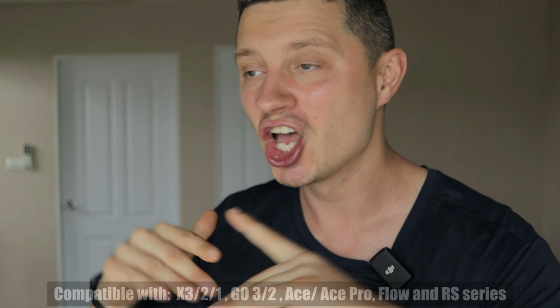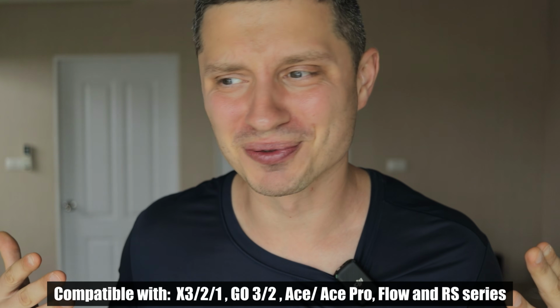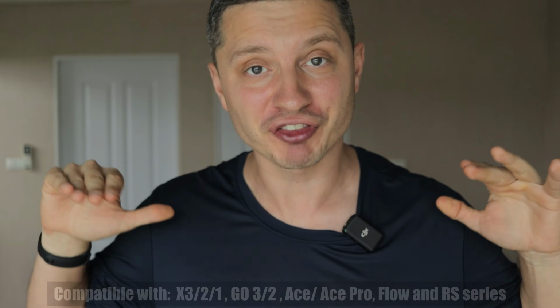So this feature was first introduced with cameras such as Ace Pro and Ace, but now with the latest firmware update you can finally use it with Insta360 X3, Go 3, basically all of their cameras, even the old ones, which is pretty cool. Just make sure that you download the latest firmware update for your Insta360 app.